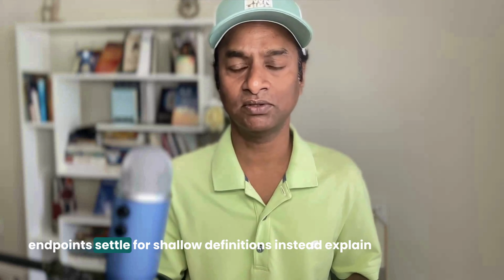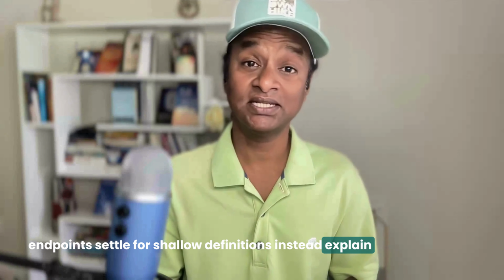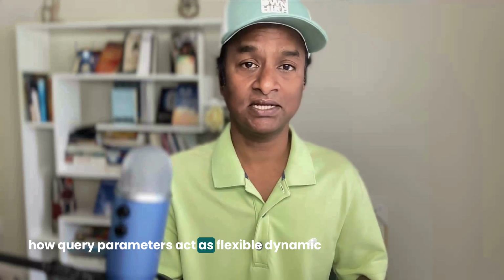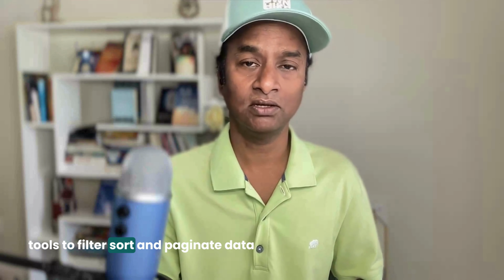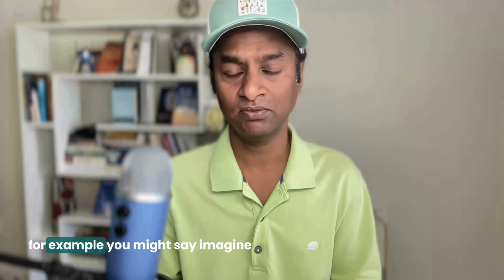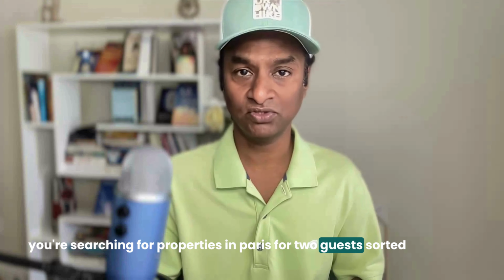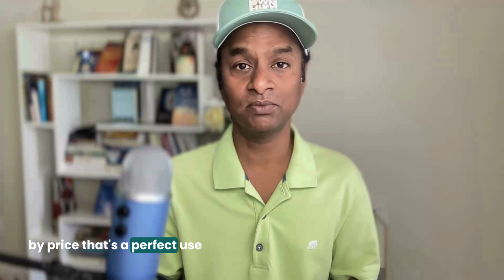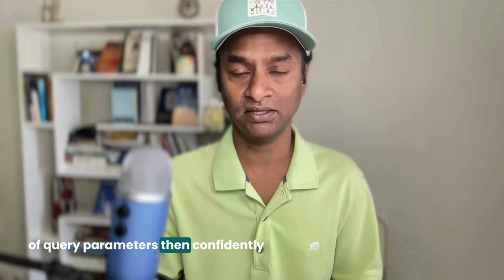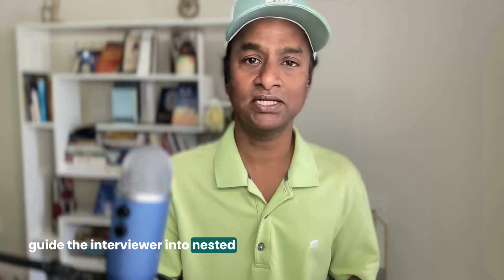When asked about query parameters or nested endpoints, don't settle for shallow definitions. Instead, explain how query parameters act as flexible, dynamic tools to filter, sort, and paginate data. For example, you might say, imagine you're searching for properties in Paris for two guests sorted by price. That's a perfect use of query parameters. Then confidently guide the interviewer into nested endpoints.